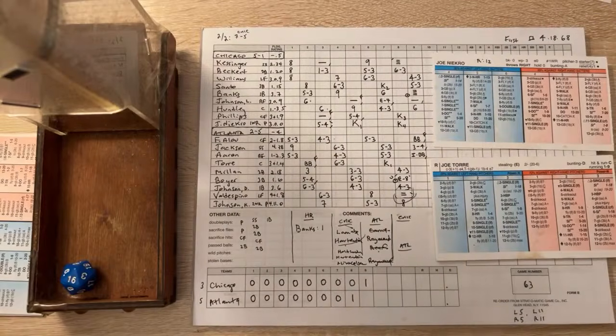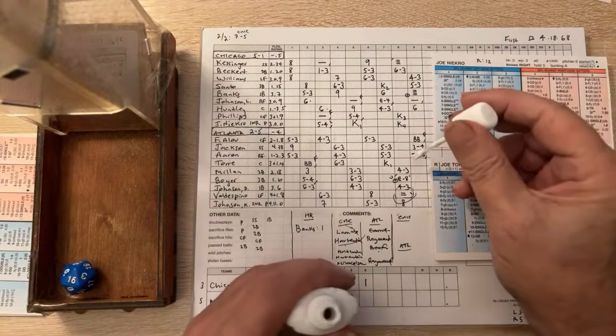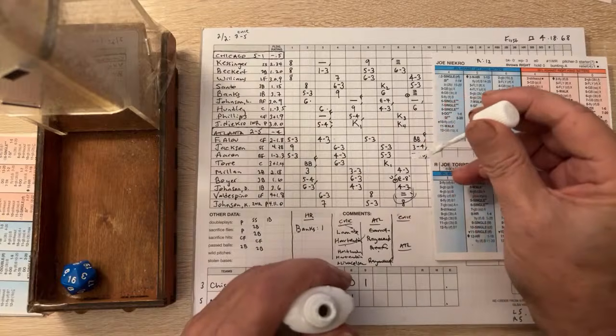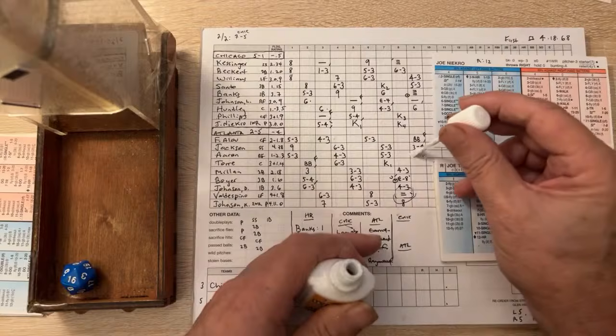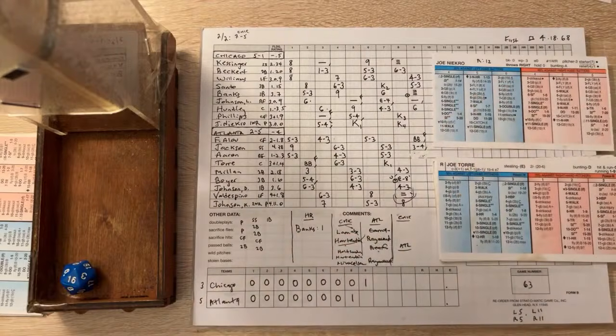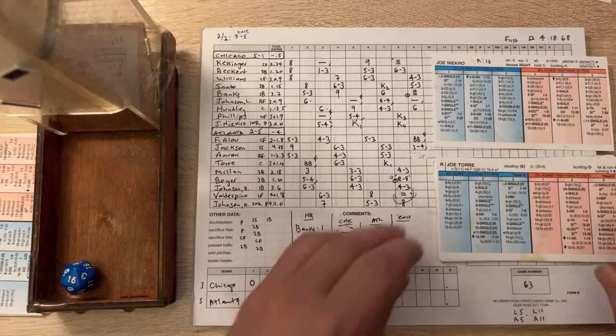Had I moved ahead, that would put Jackson in scoring position. We're going to face the music. I can withdraw that, and that's a house rule. If you didn't act on it, acting on it would be having Torrey hit.